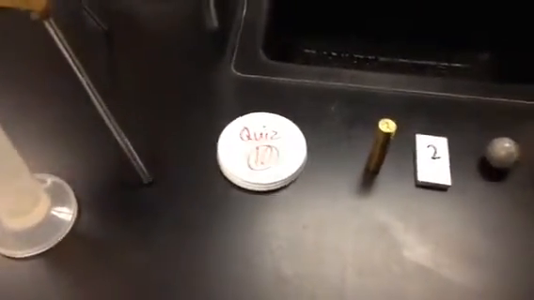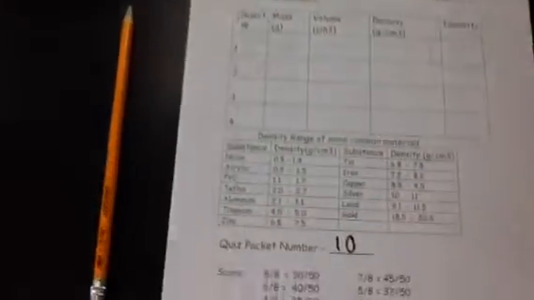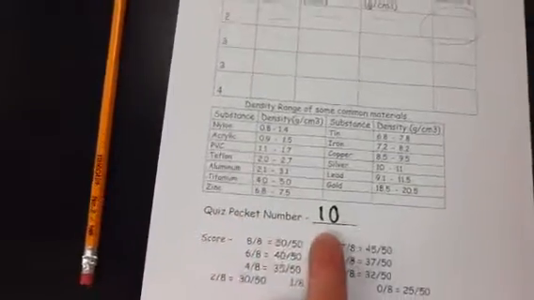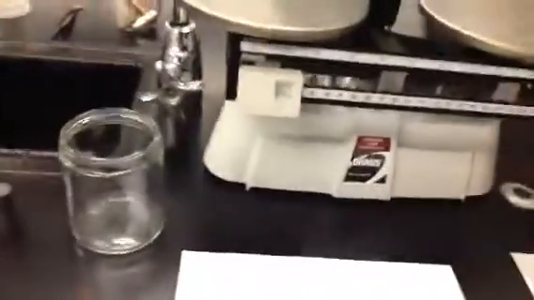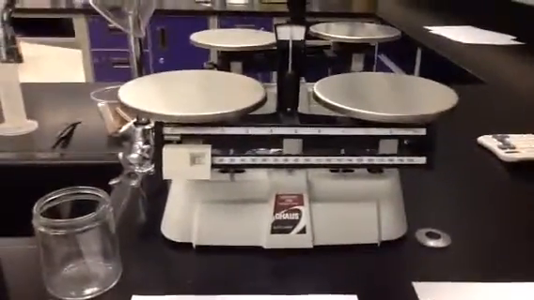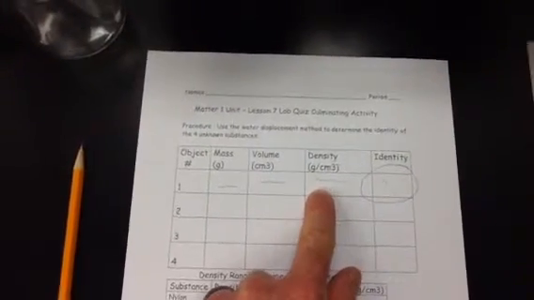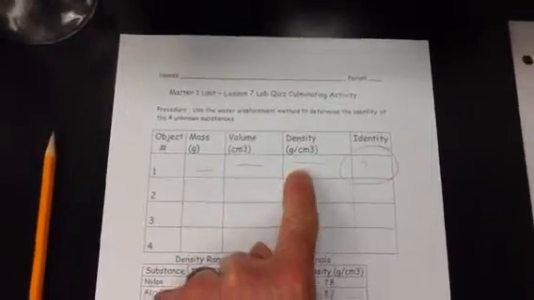This is number 10. So the first thing you need to do is come over to your paper and record that information where it says quiz packet number. This one's number 10. All right. First thing after that, you'll calculate the mass of your object, and then go back to calculating your volume to get your density. Now, I'm not doing that because this is a lab quiz, and you are going to be doing that in this quiz, so I don't want to give away anything.